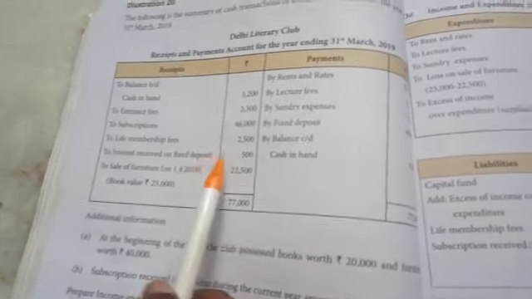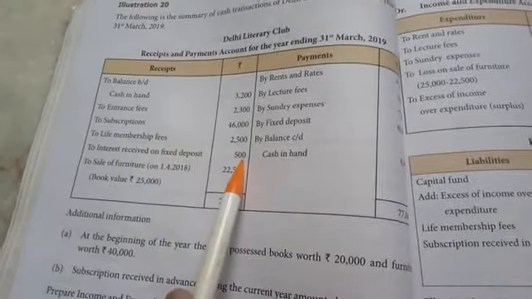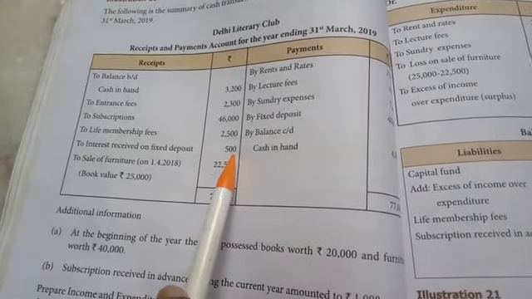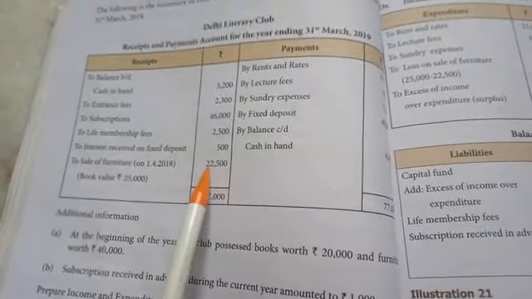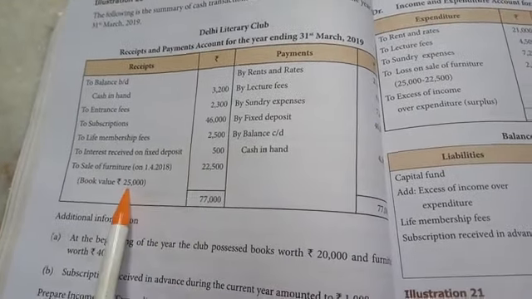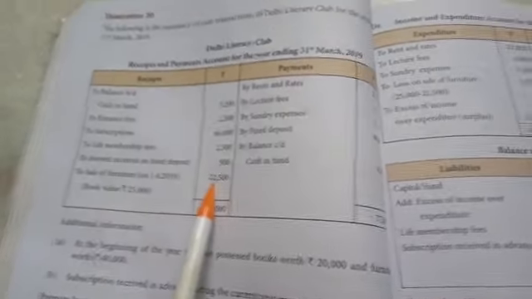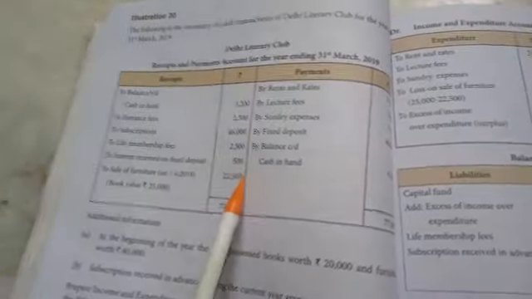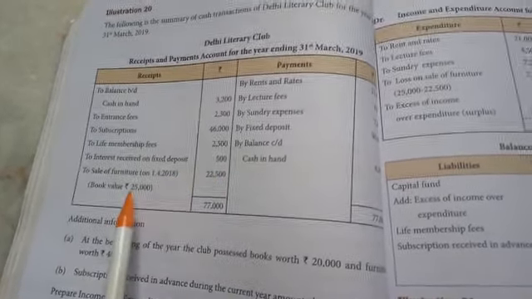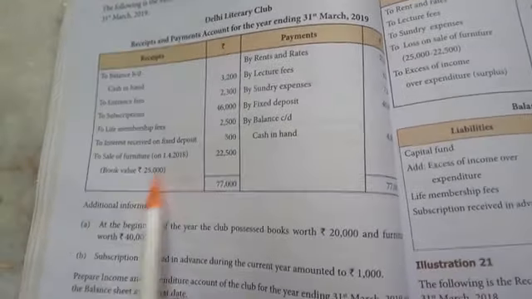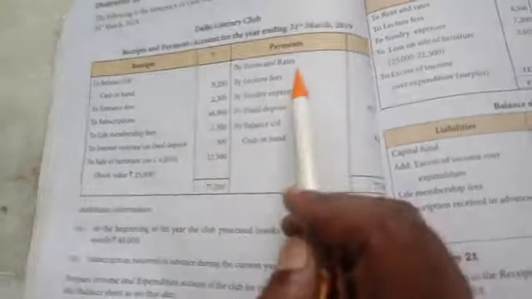Interest received on fixed deposit, recurring nature, revenue receipt. It should appear on the income side of the income and expenditure account. Sale of furniture 22,500. Book value 25,000. Selling price 22,500. 2,500 is to be treated as a loss on sale of furniture. These 2,500 should appear on the expenditure side of the income and expenditure account. It is a revenue loss.